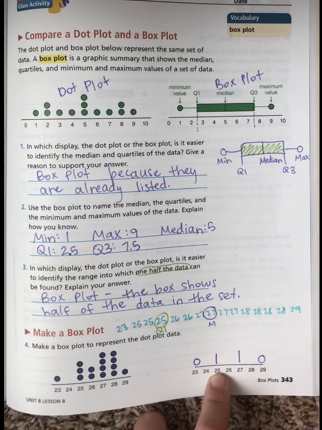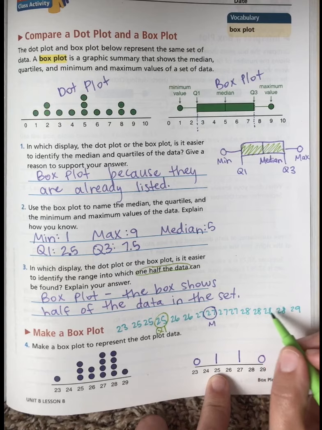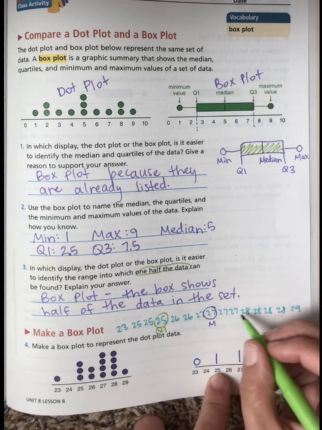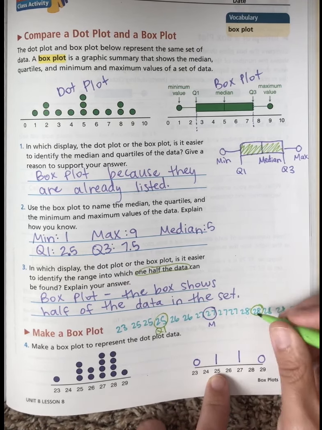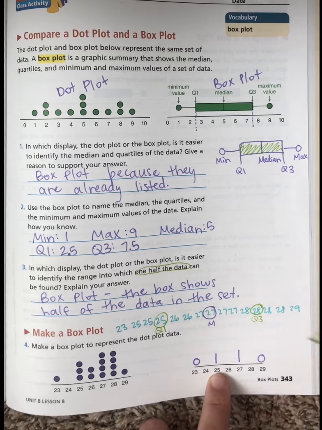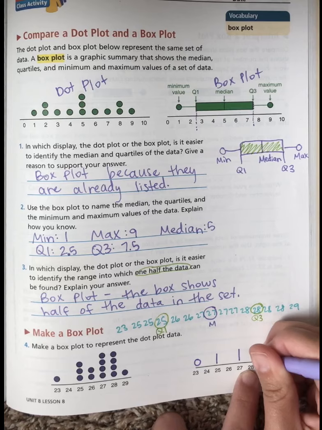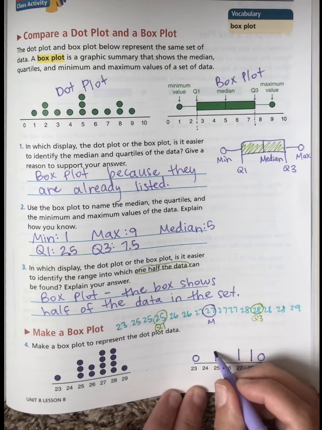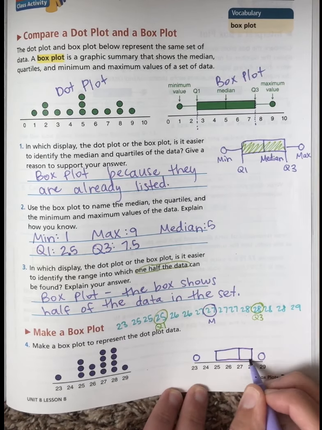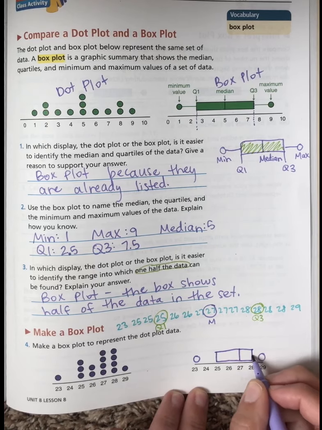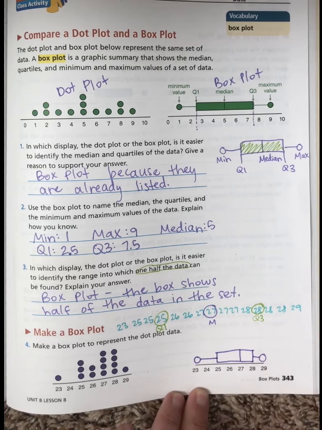And then on the right half of my data, 1, 2, 3, 4, 5, 6, 7 data points. So 4th is my middle right here. 28 is my quartile 3. So on top of 28, I get to put my quartile 3. So now I can go ahead and close my box. And then you get to attach your minimum and your maximum values with these little lines.